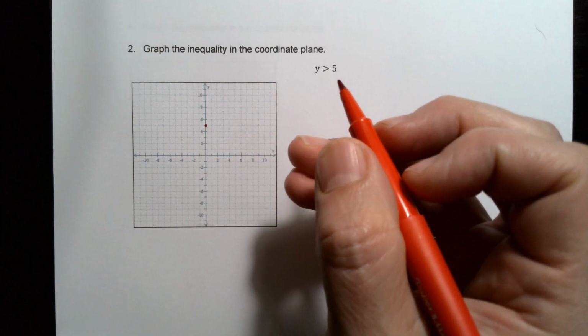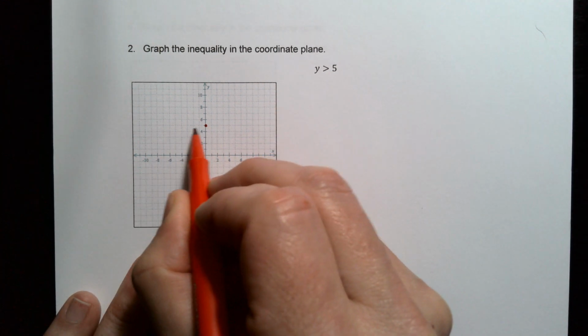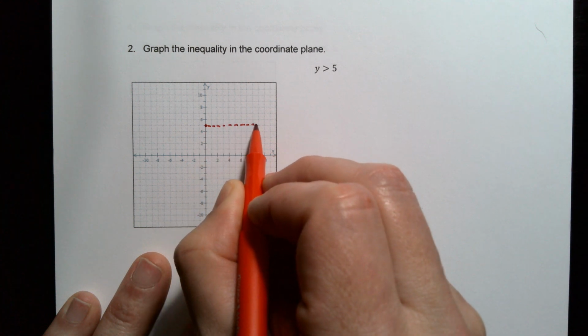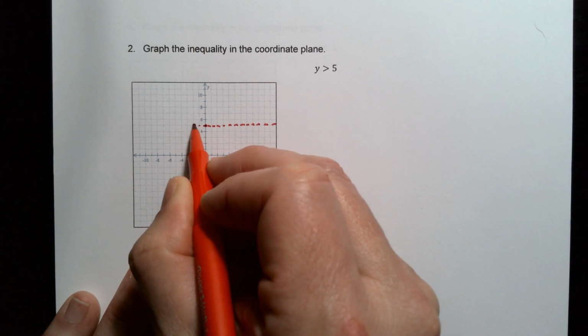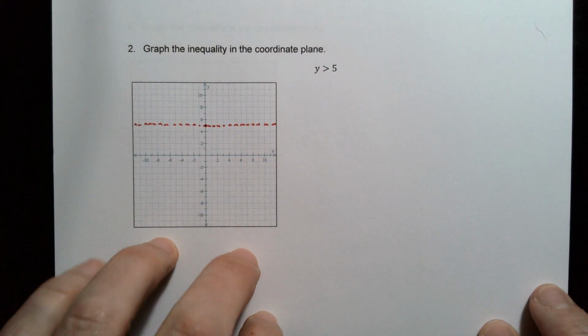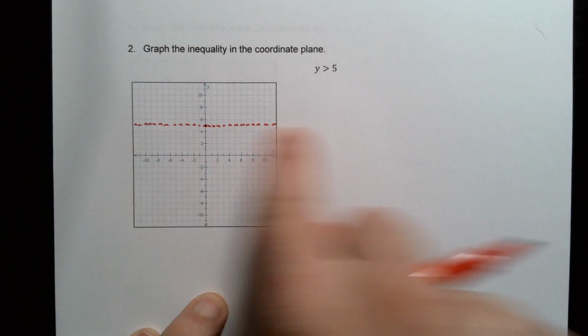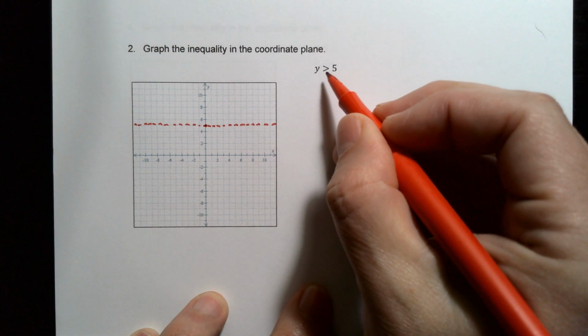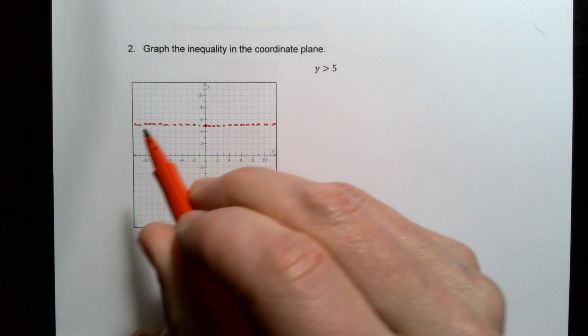And then left and right of that, on that line at 5, I'm going to again put a dotted line, but this time it's going left and right because it's y is greater than 5. I'd put a solid line there if there was a little line under here.